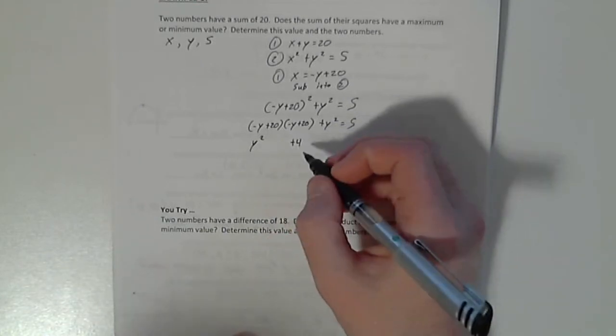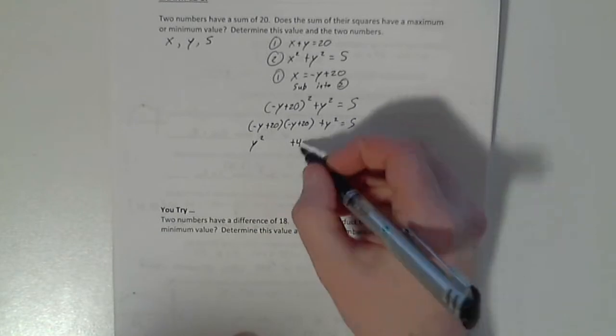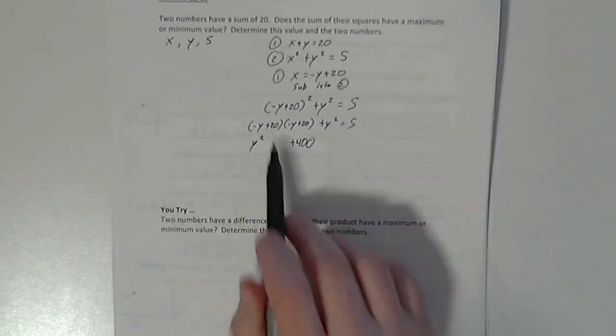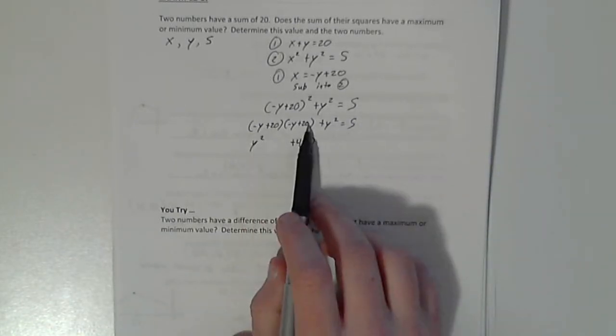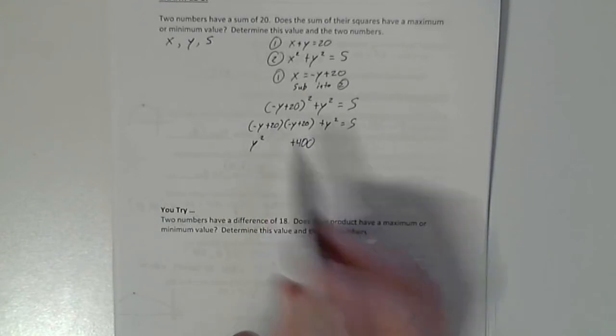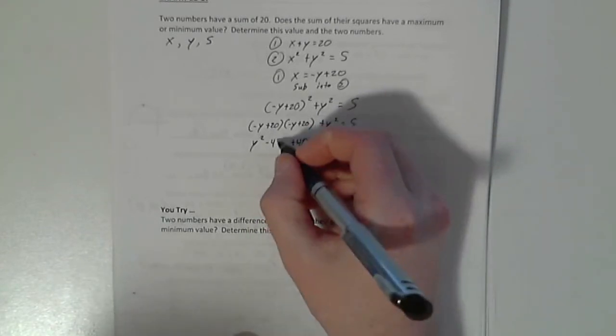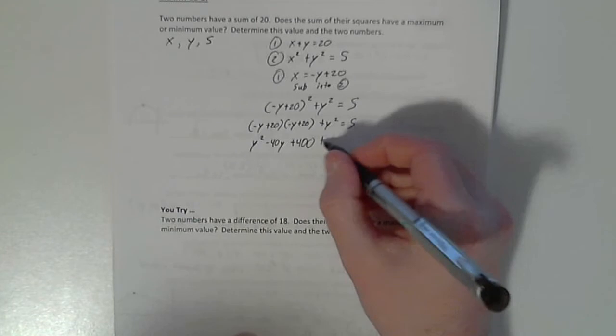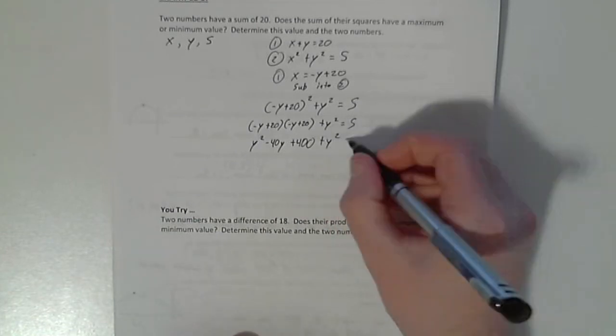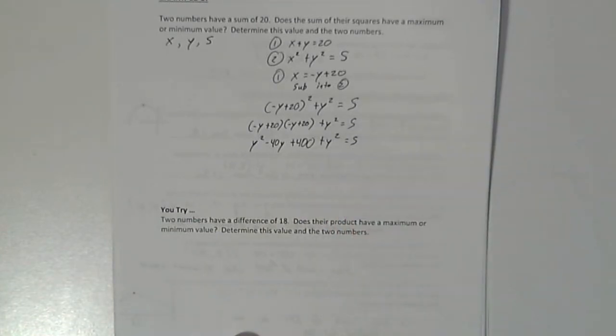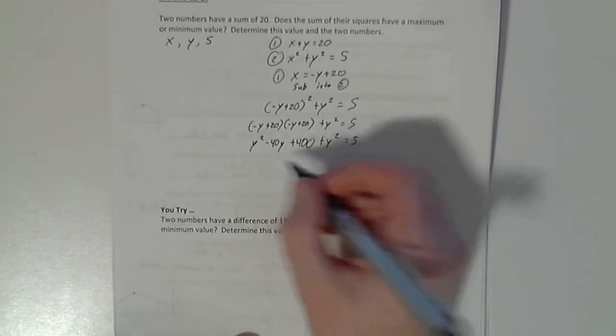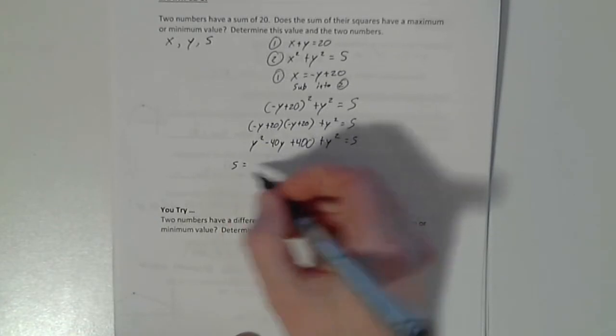Is that right? 400. And now negative 20y minus 20y is negative 40y, plus our original y squared equals S. So just FOIL it out and now collect like terms. So why don't we rearrange so S is on the other side, because that's what we're used to seeing.